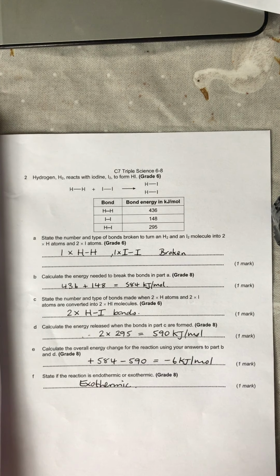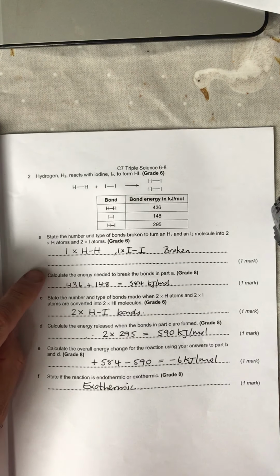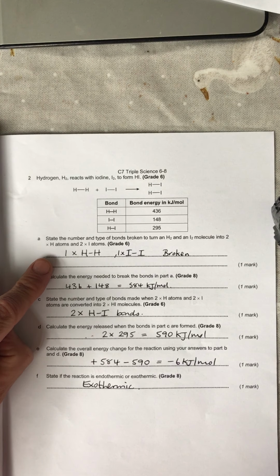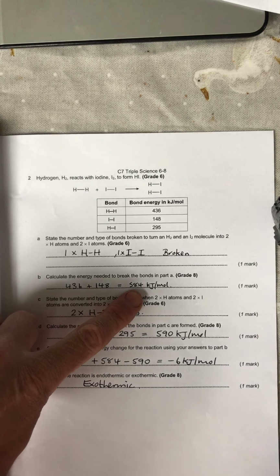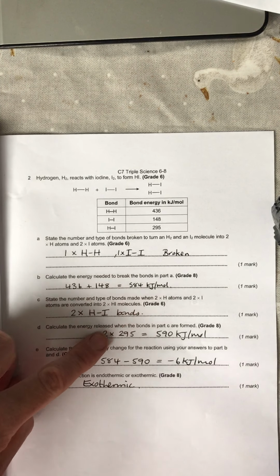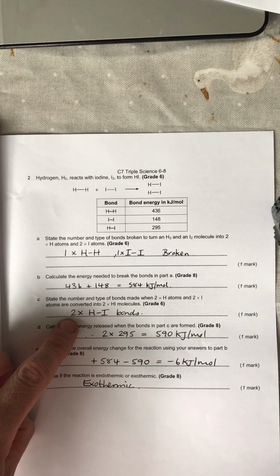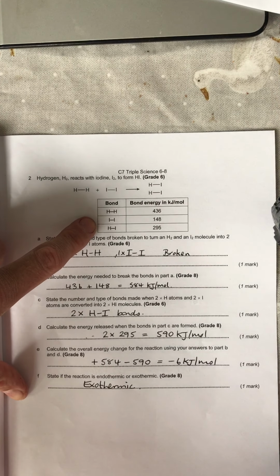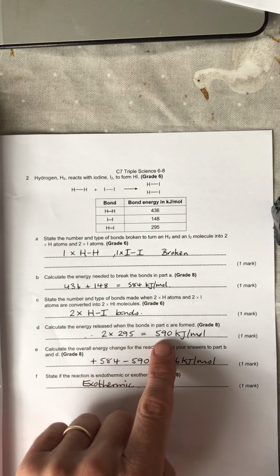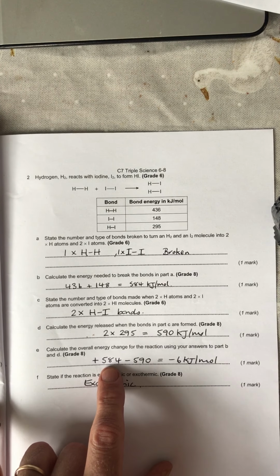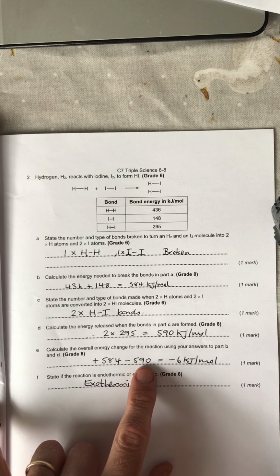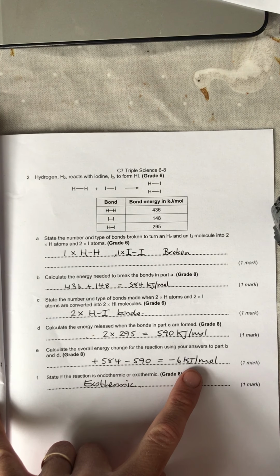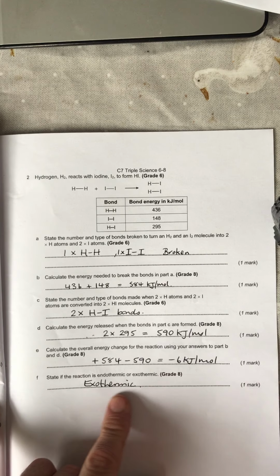Question 2. So in A, they ask you to break down the types of bonds and number of those bonds that need to be broken, their energy, their combined energy, so that is a positive figure, the bonds that are made and the number, and substituting their values. All these values are from the table here, giving us a total. This is the energy required to break the bonds, energy released when new bonds are formed. The overall energy change is -6, so it is exothermic.